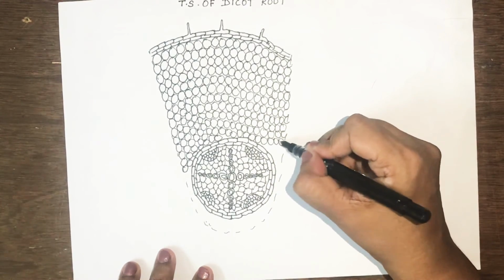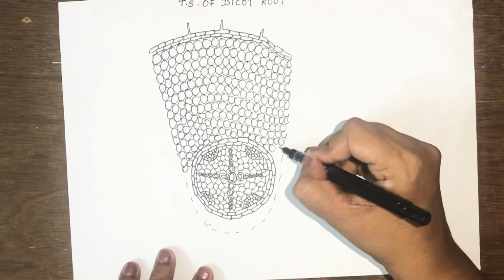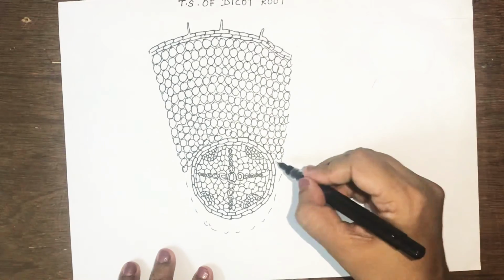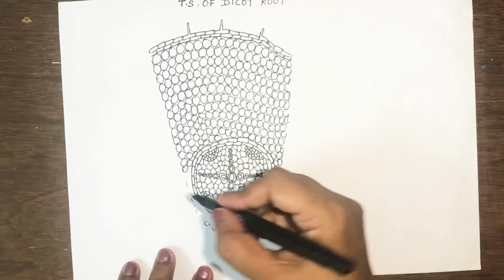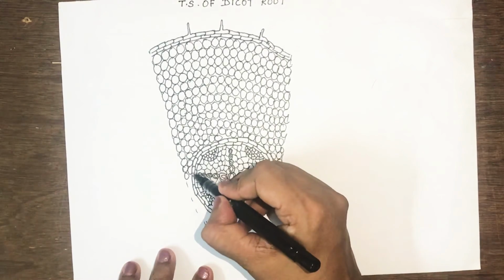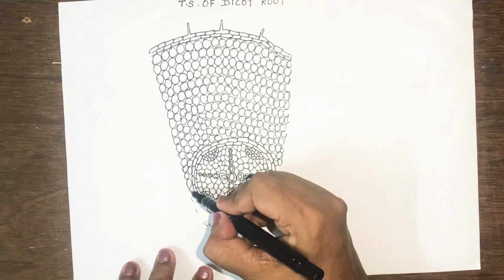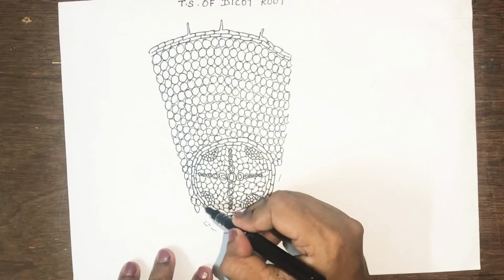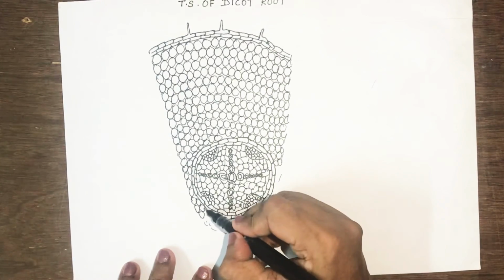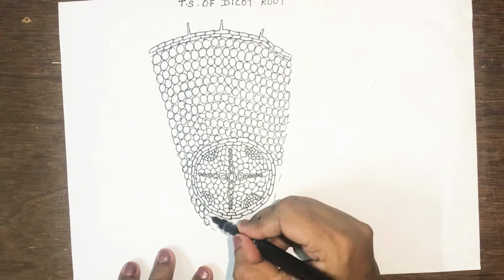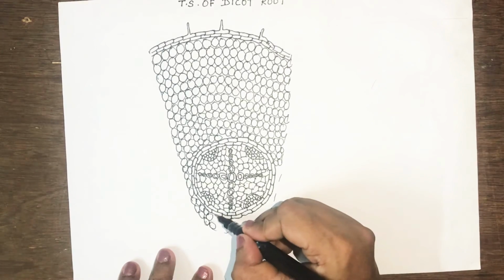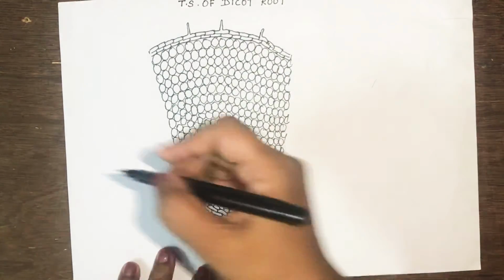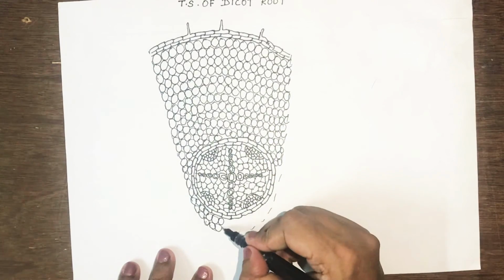So now we are nearing the end of the diagram. If you see the root, it is a round structure, but we have taken a small portion of the round. What I am drawing here, the cortex, is the continuation of the whole round like this, right?